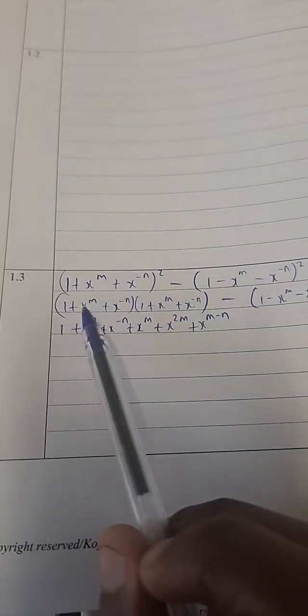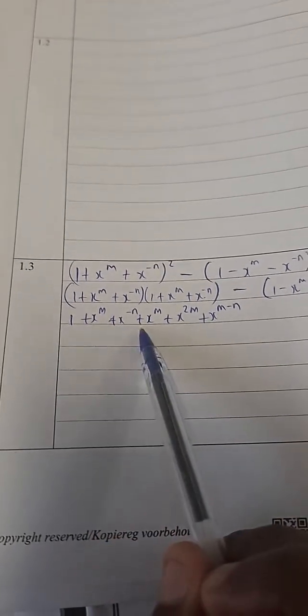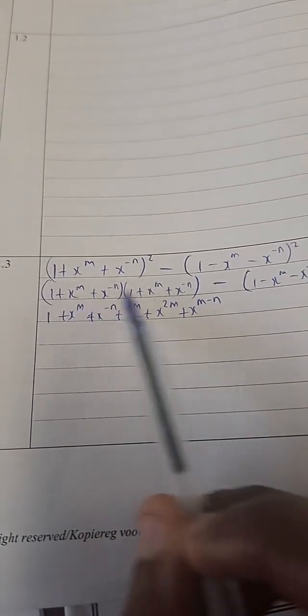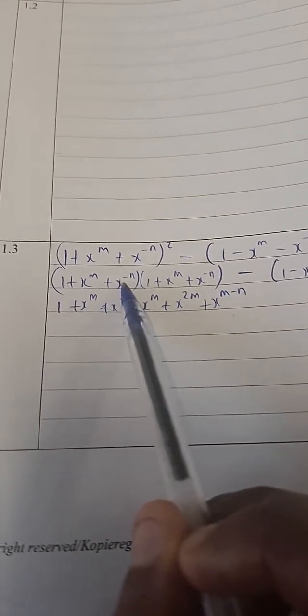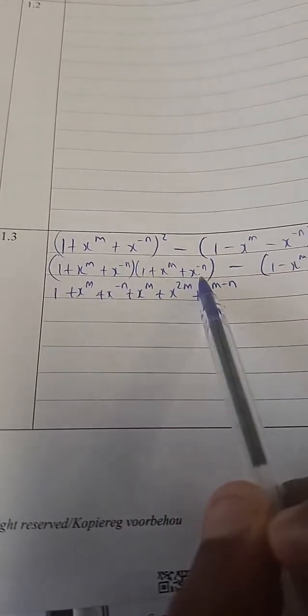Okay, so I'm done distributing this. I got 3 terms. Very good. I'm done distributing that to these 3 terms. I got another 3 terms. Then the last one is distributing this to the 3 terms again.